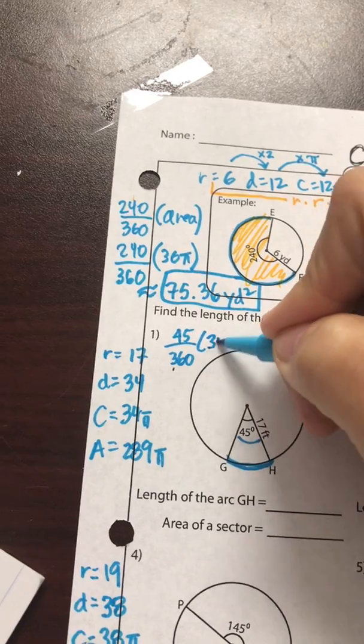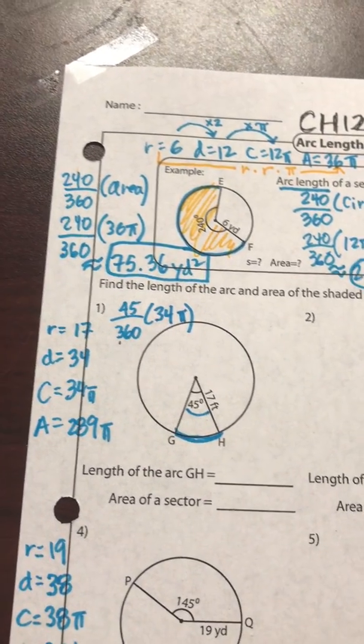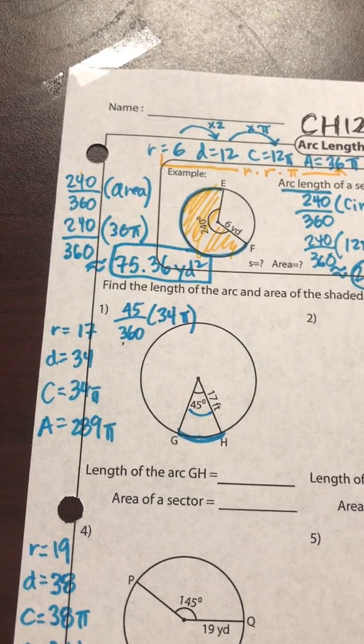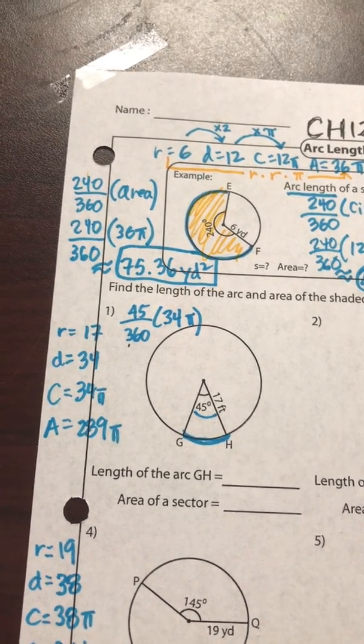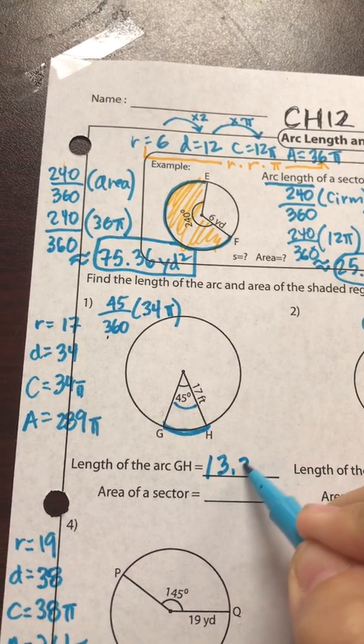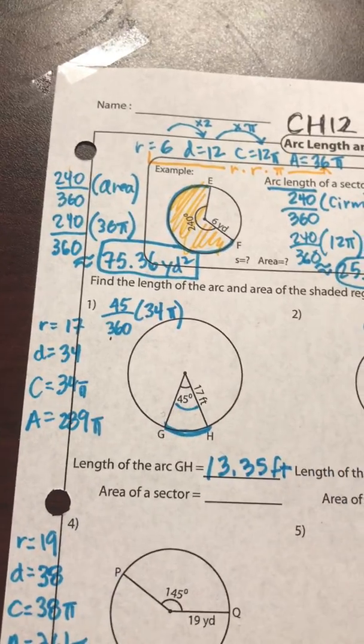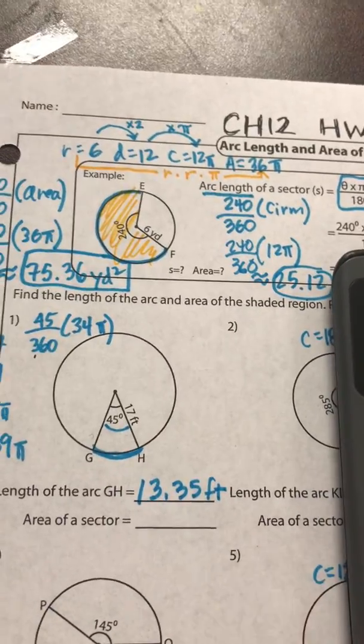So that is 34 pi. Now, if you're getting a slightly different answer, remember I'm multiplying by 3.14. I'm not using the pi button.